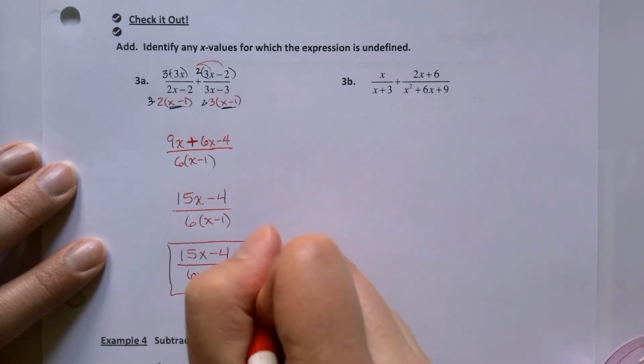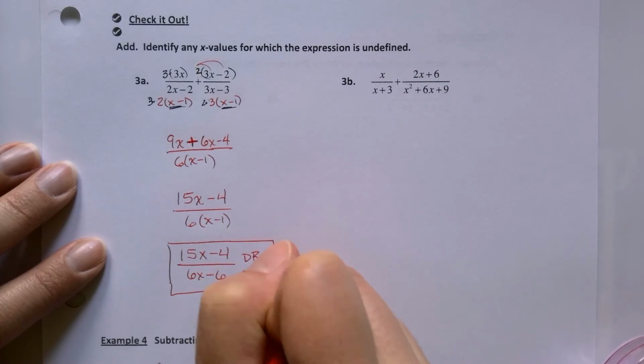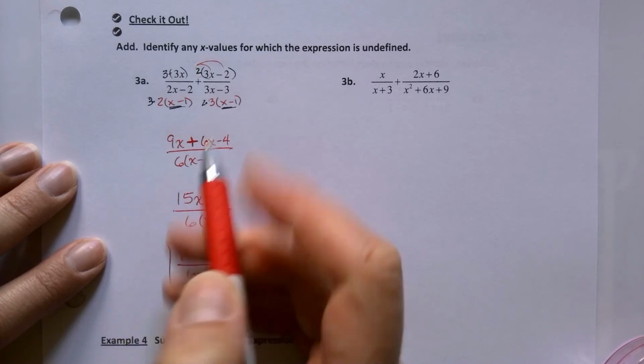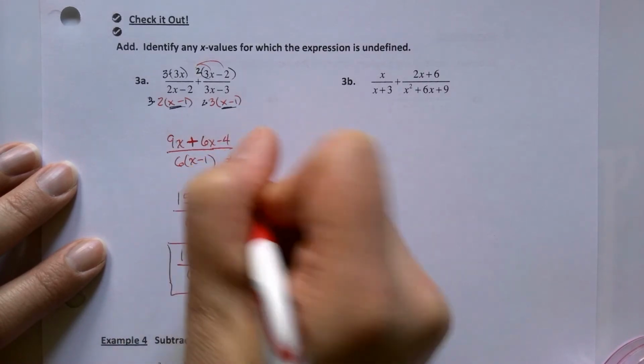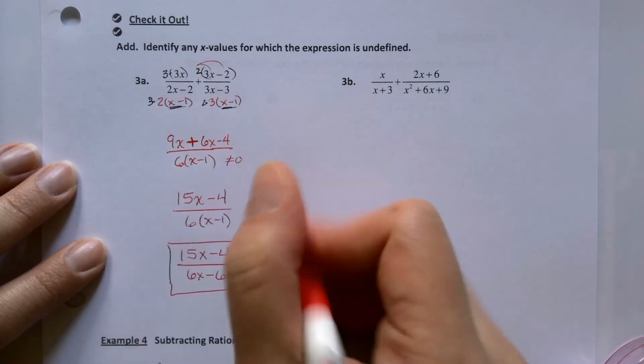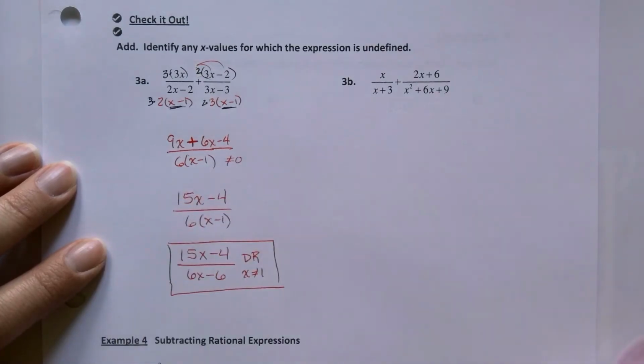Let's talk about our domain restriction. Go back to your original denominator, or this denominator, before anything was canceled. It cannot equal 0. 6 will always be 6. It's a constant, but x cannot be 1. And there's our answer.